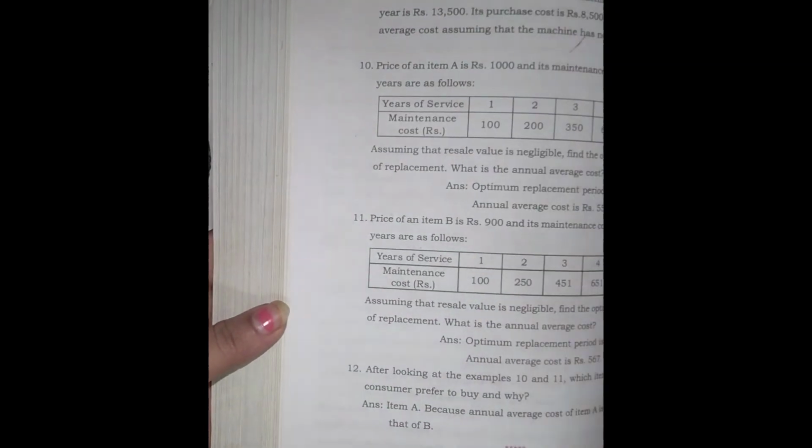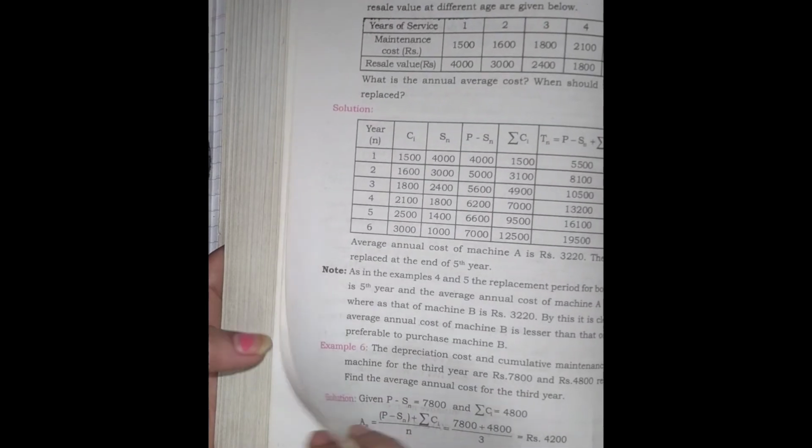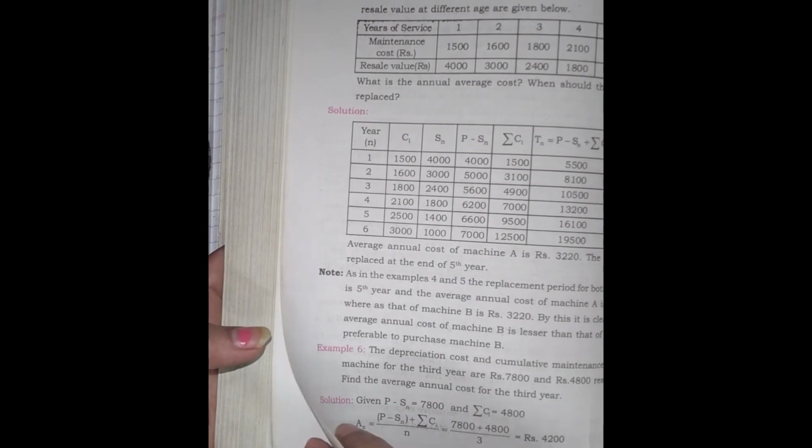What I gave in the question. Okay, I will show you the practical part only. The theory part you do it.